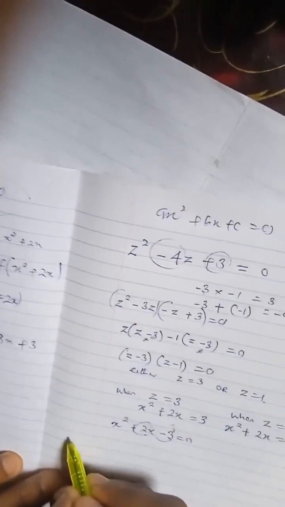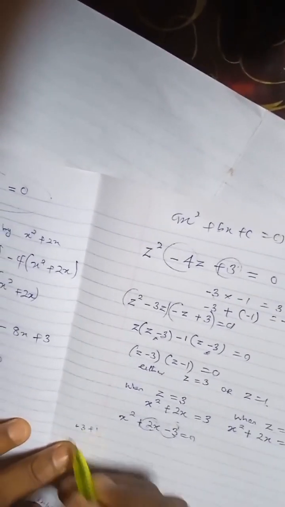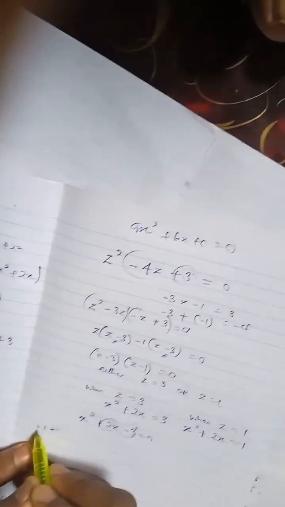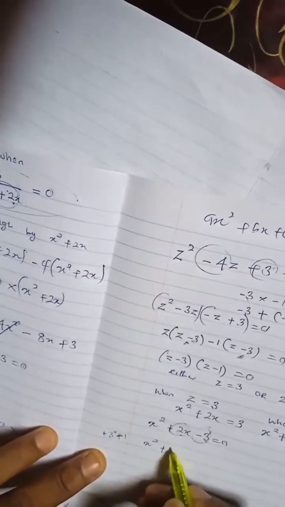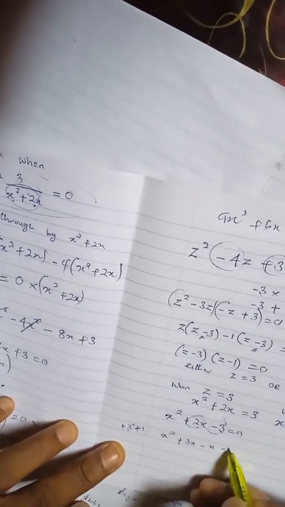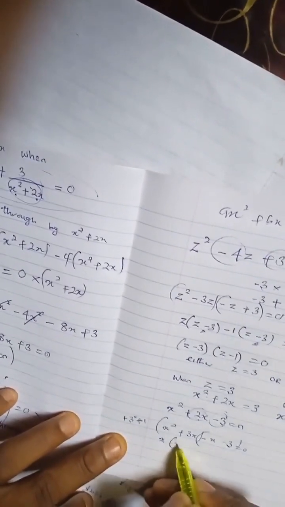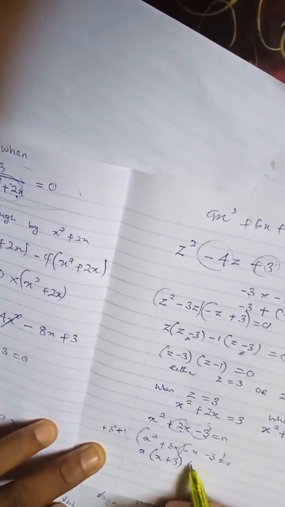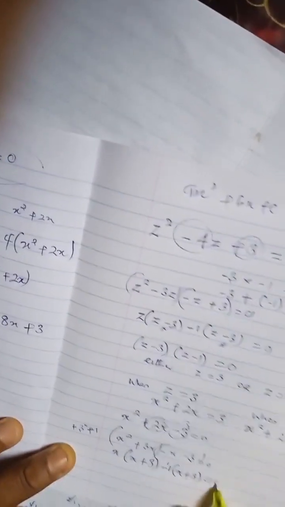And those two numbers happen to be minus 3 and plus 1, or rather plus 1 and minus 3, because plus 1 times minus 3 will give us minus 3, and when you add them, you get the middle term. So I'm going to replace this middle term. I say this is plus 3x minus x minus 3 is equal to 0, and I group. I have x as common, x plus 3, and I'm having minus 1 as a common factor, and I have x plus 3 as well, equal to 0.